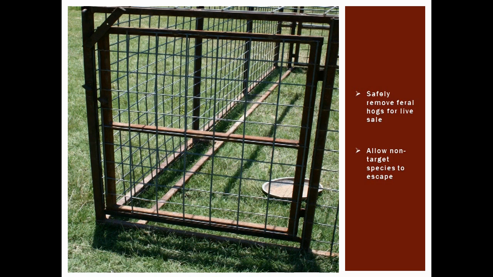In Texas, both male and female feral hogs can be sold to approved holding facilities. Additionally, males can be sold to authorized hunting preserves. Both holding facilities and hunting preserves are inspected and regulated by the Texas Animal Health Commission.